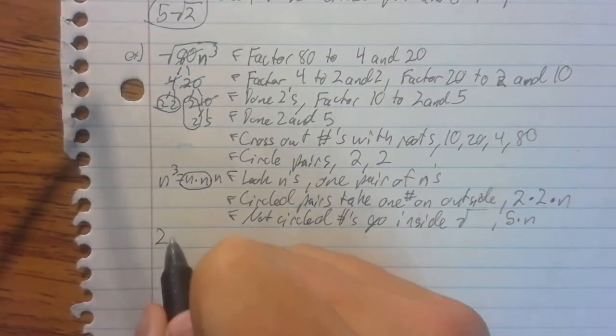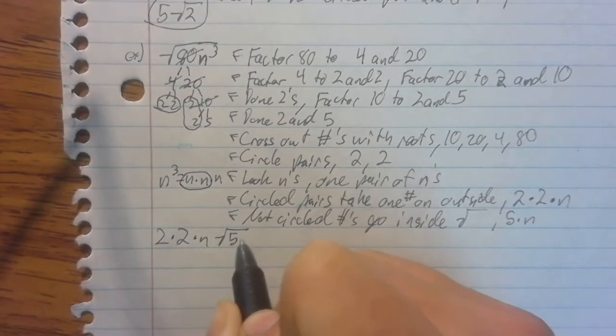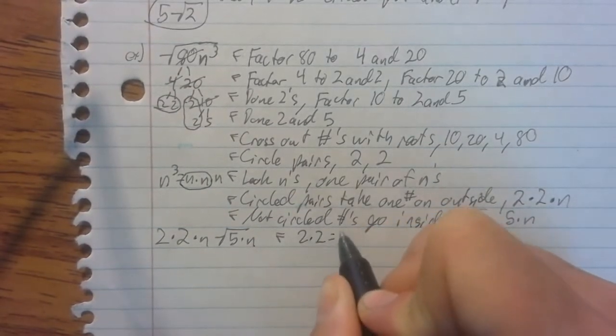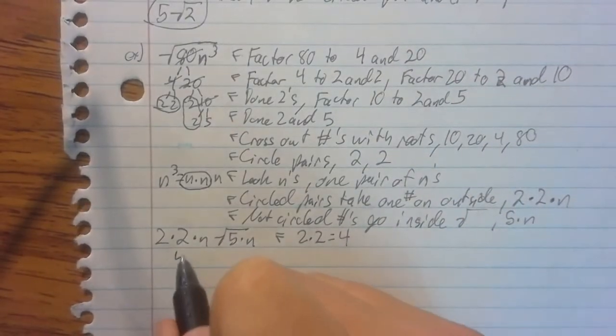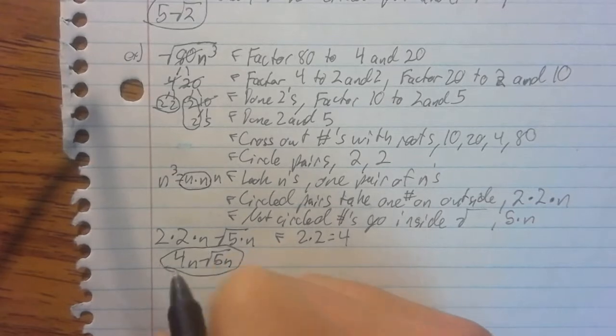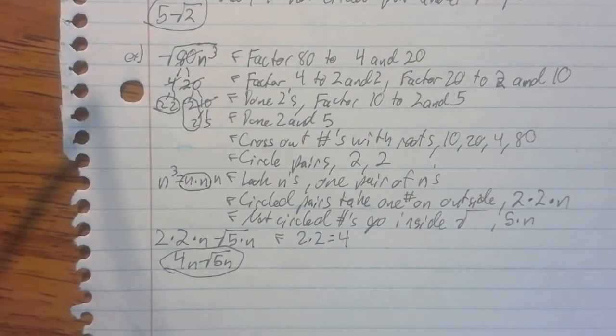So we get 2 times 2 times n, square root 5 times n. 2 times 2 equals 4. So we get 4n square root 5n. And that's it. All right, we're going to do one more example.